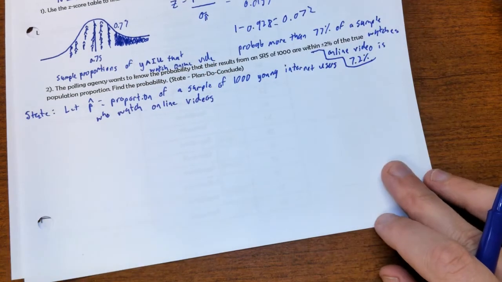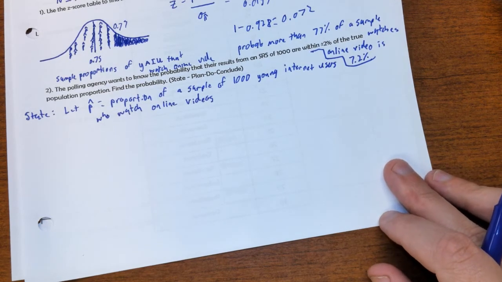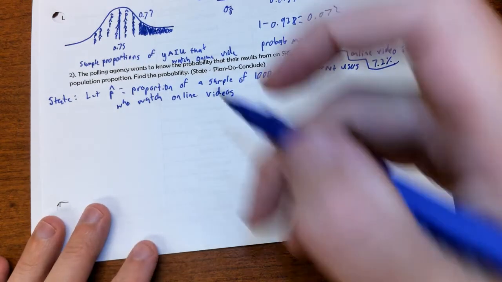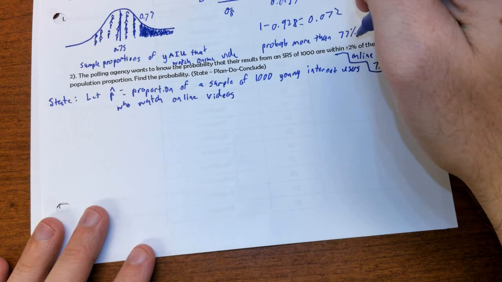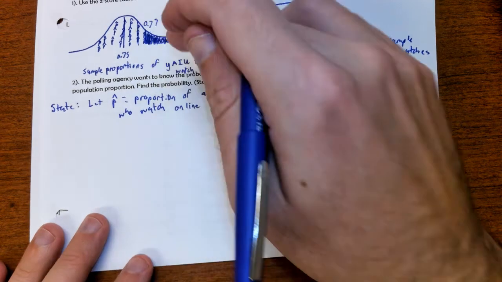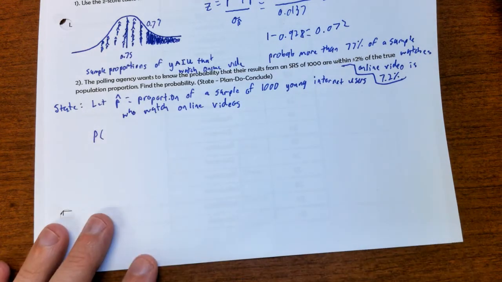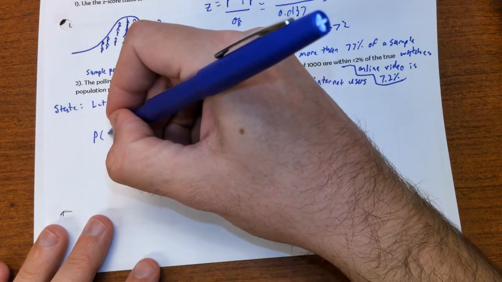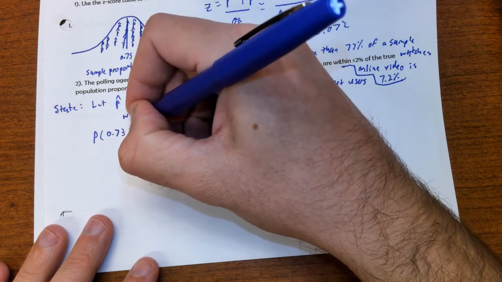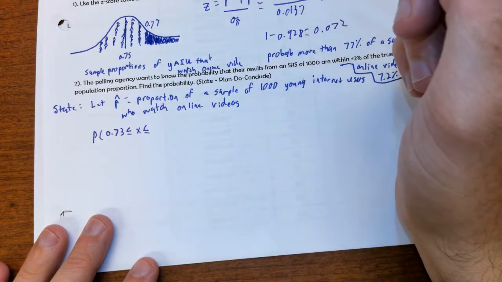And I'm sure this is much higher than what we said now. Right? So that's the first thing we do. We define what our p hat value is going to be. Now, what are we looking for here? Well, we're trying to figure out that we are within plus or minus 2% of the true population proportion. What's the true population proportion? Well, they've told us that it's 75%. So we're trying to figure out the probability that we're within 2% of that. So what's 2% of that? Well, that would be between 73 and 77%.